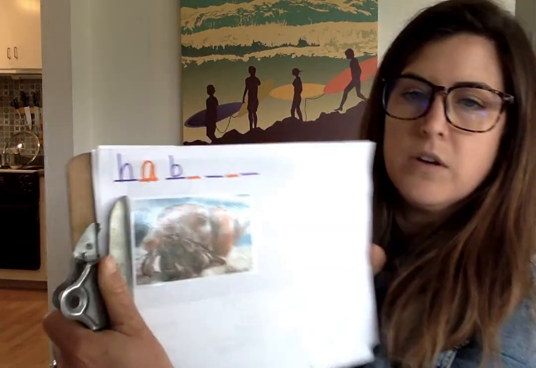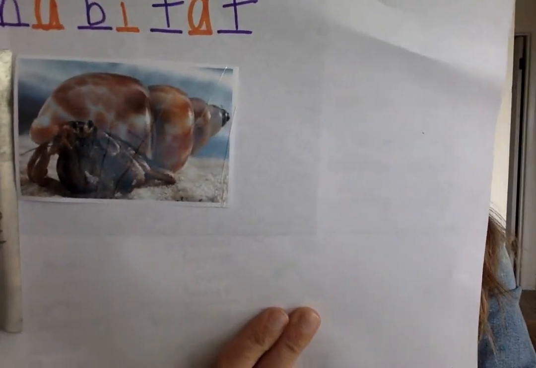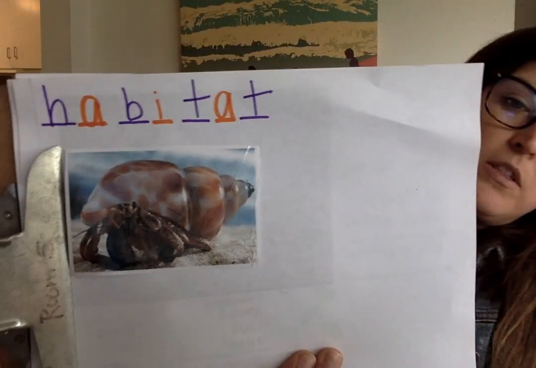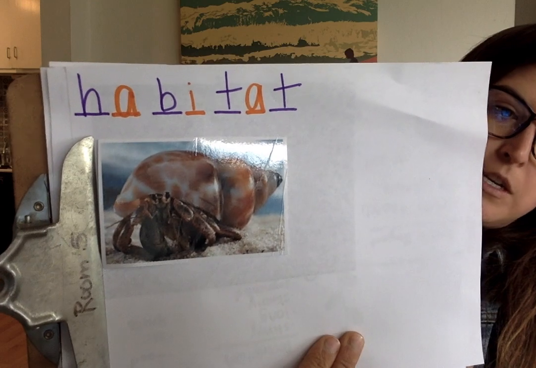But we won't start with a vowel. Hab is the first syllable. So there's the word hab. I. What letter is that? I. Tat. What should I write for tat? Habitat. There's how you write it. That one you can really sound out even though it's a longer word. We take it in those chunks of syllables and it makes it much easier to write.